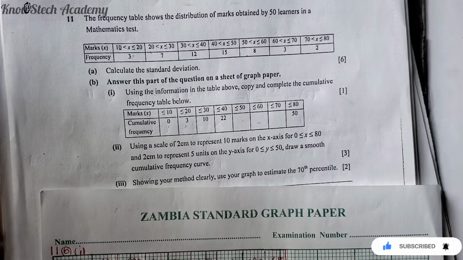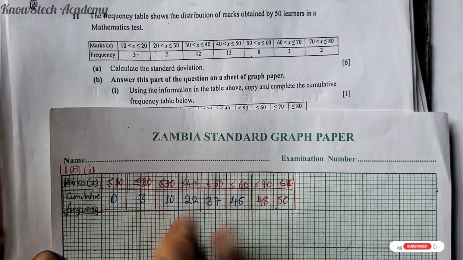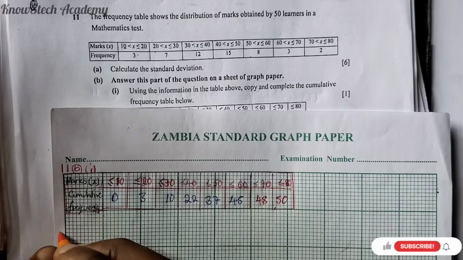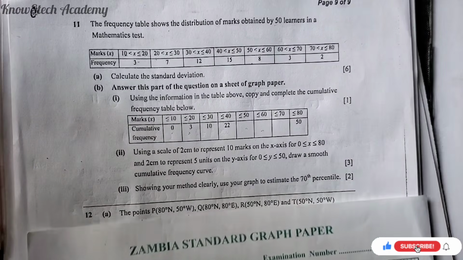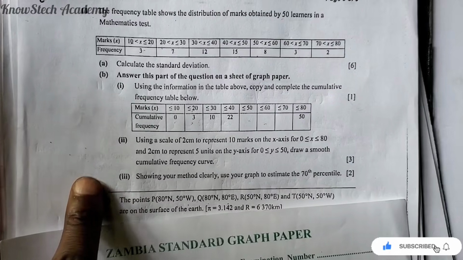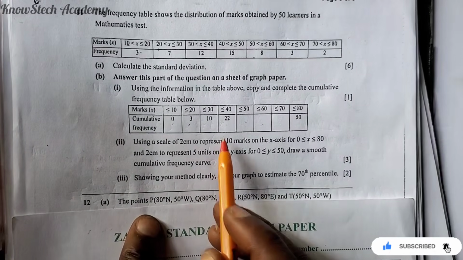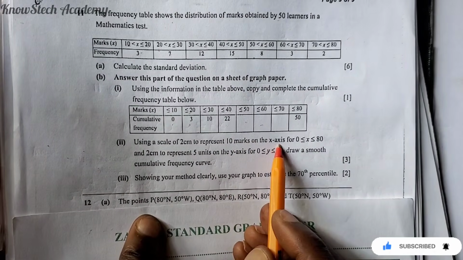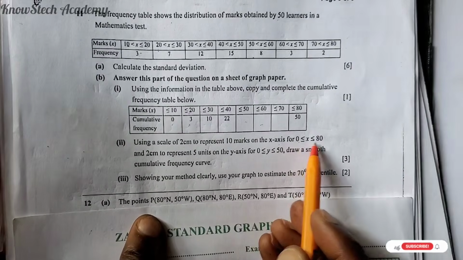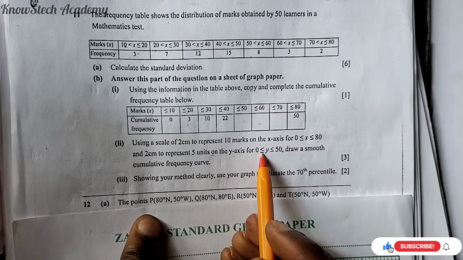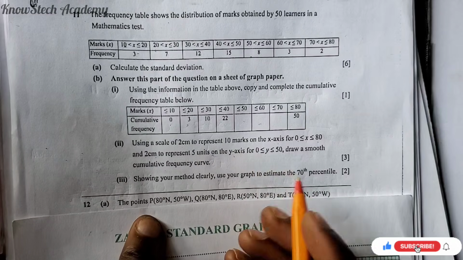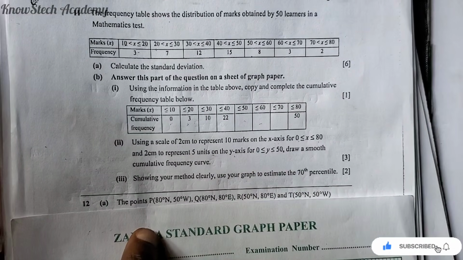Now let's answer the second part, which is part 2 on our graph. Here we can write question 2. All right, question 2. They're saying, using a scale of 2 centimeters to represent 10 marks on the x-axis, from 0 to 80, then 2 centimeters represent 5 units on the y-axis. Okay, so these are the units.